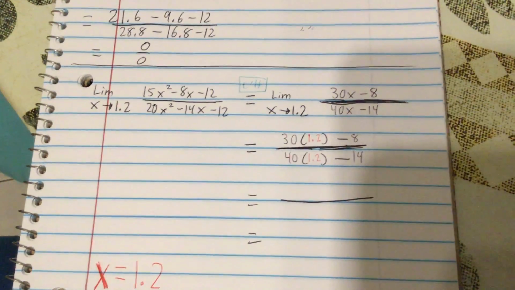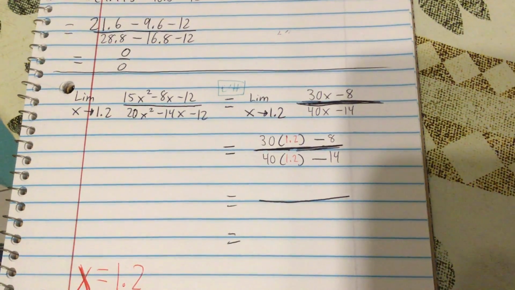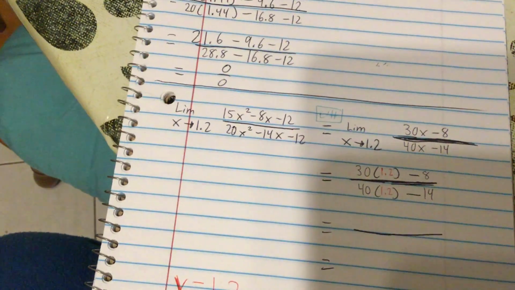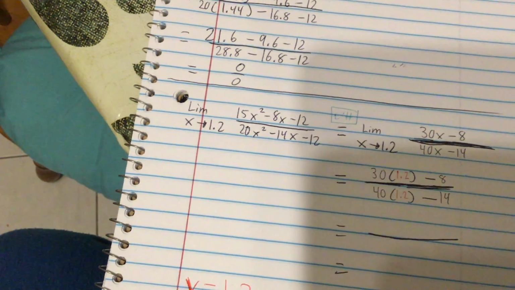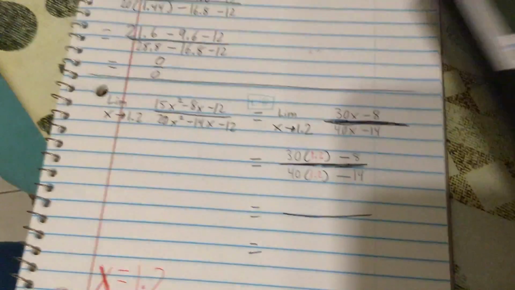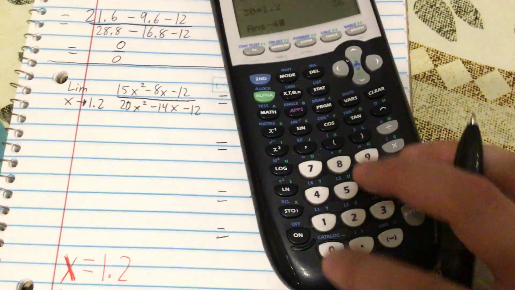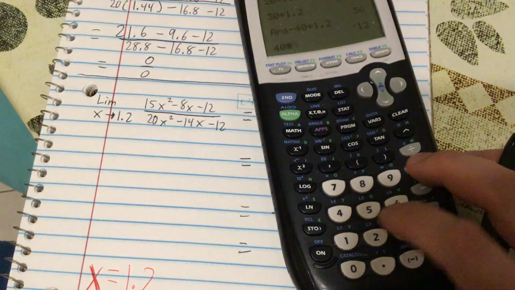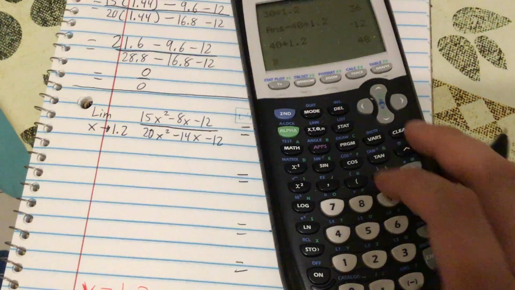So 30 times 1.2 is going to be 36, and 40 times 1.2, sorry about that, is going to be 48.